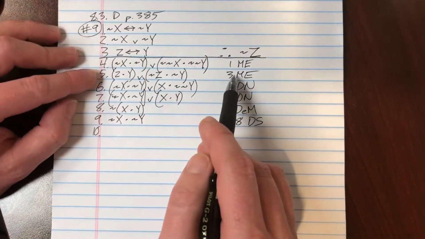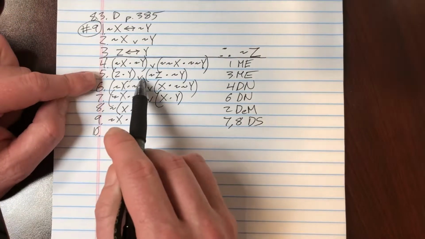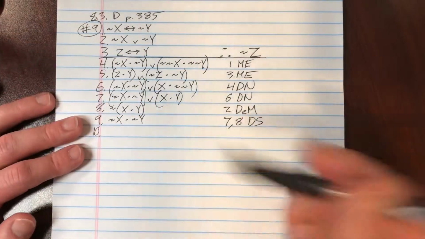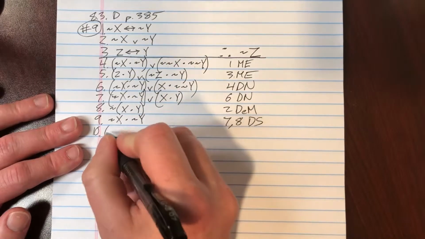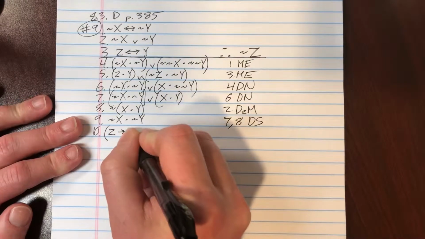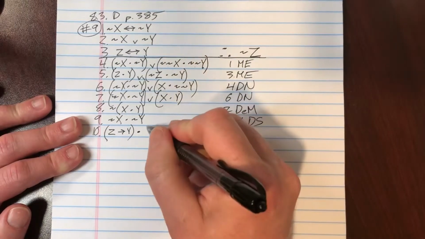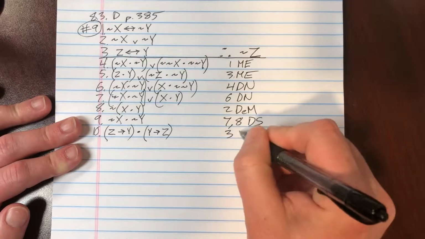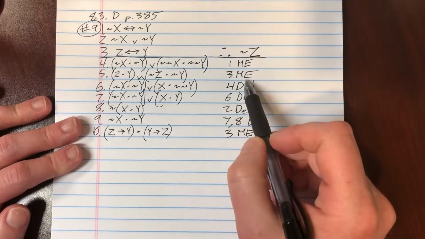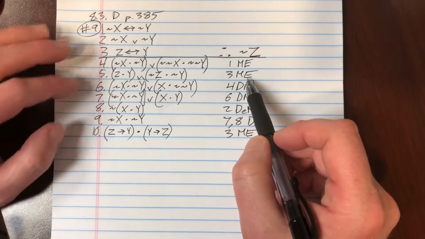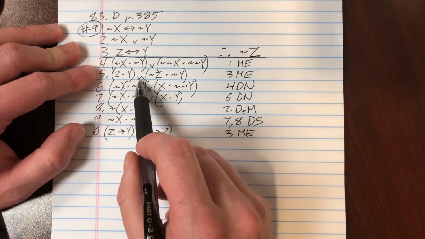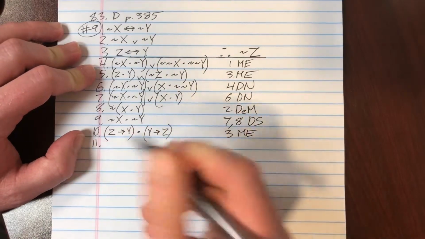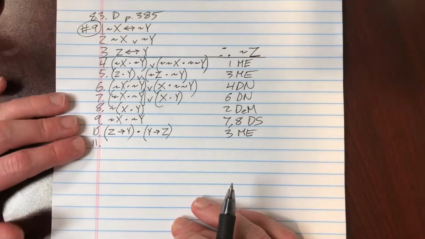Earlier when we used material equivalence on 3, we did the disjunction version. How about we do the conditional version? If we do that, we get if Z, then Y, and if Y, then Z. So sometimes you might need to go back and make a choice different than you originally did. Now you don't have to go back and erase all that. You can just leave it there.